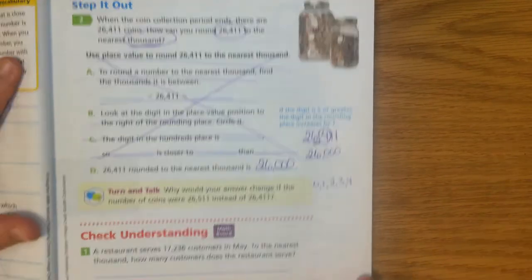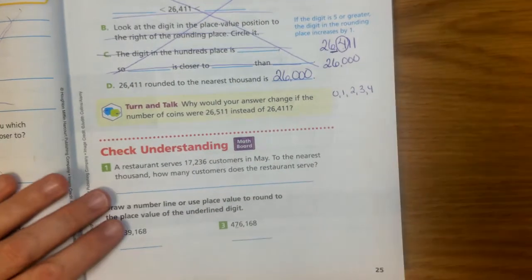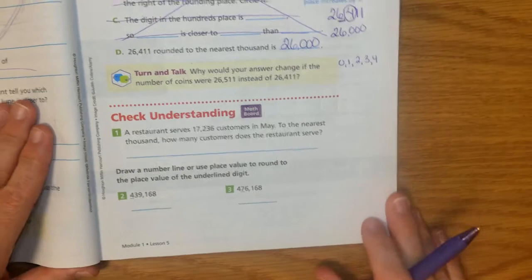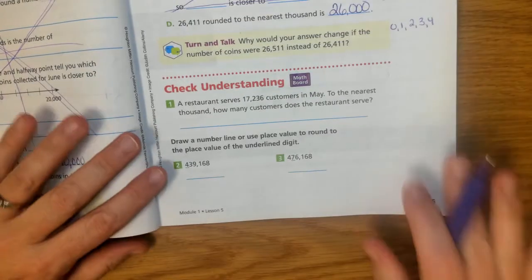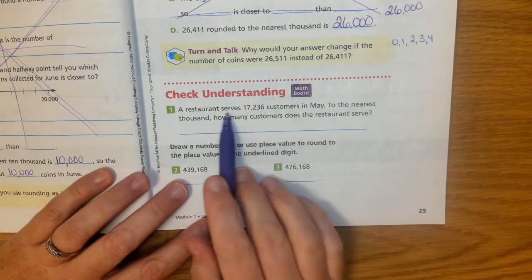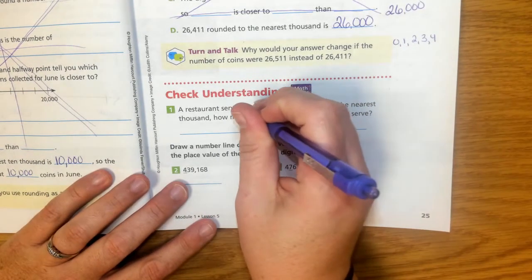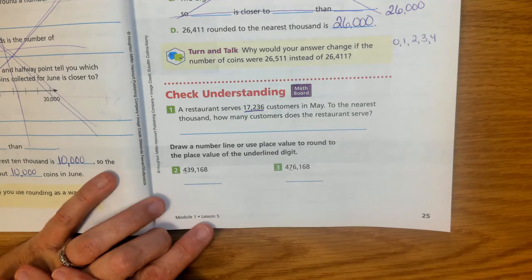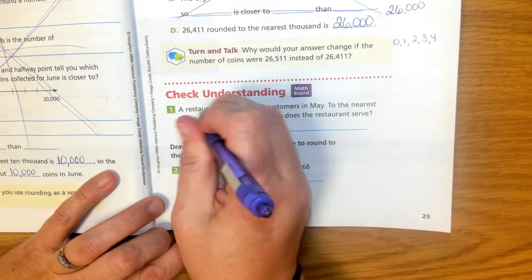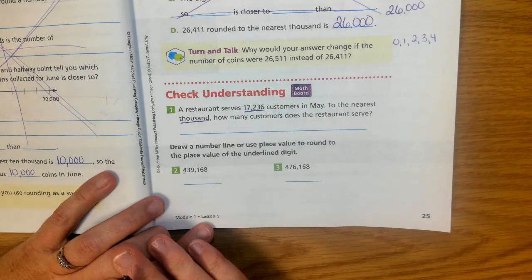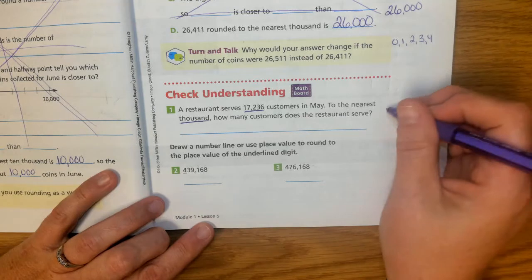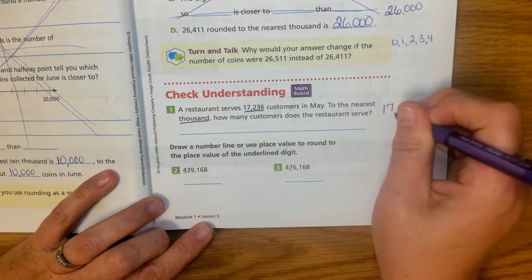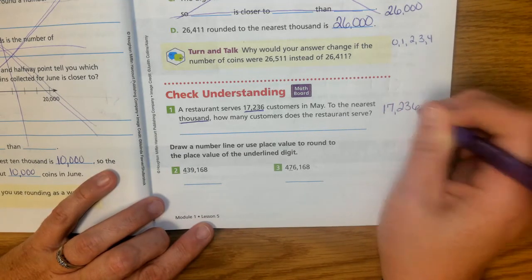So now here's where we can just use what we learned, right, in a more concise way. A restaurant serves 17,236 customers in May. To the nearest 1,000, how many customers does the restaurant serve? I have 17,236.